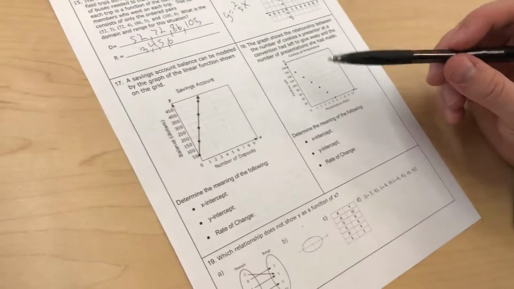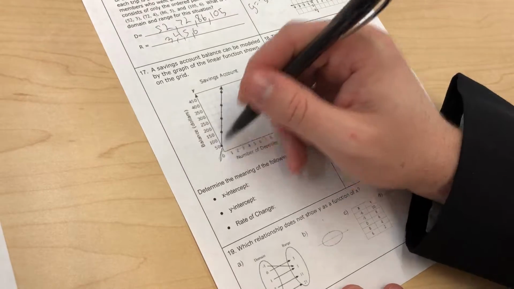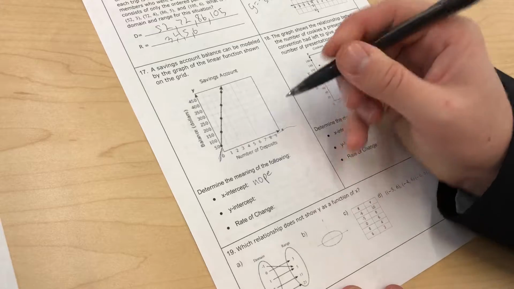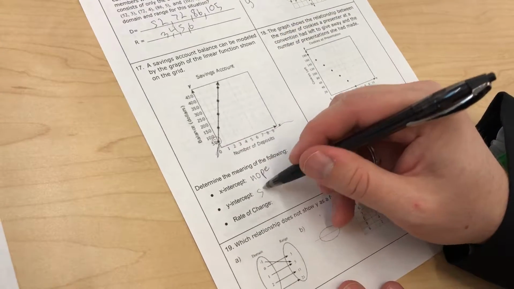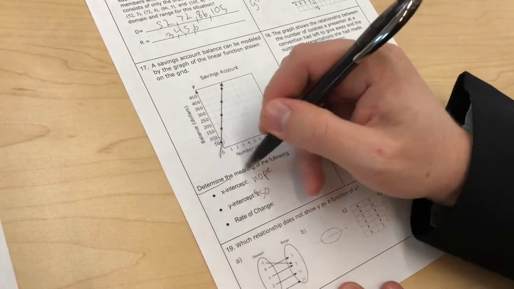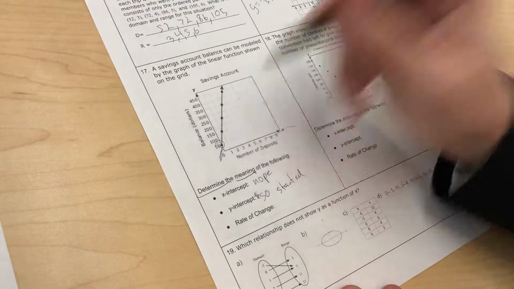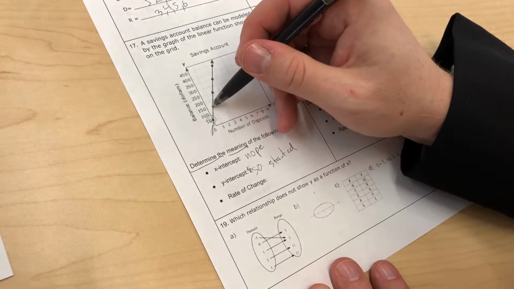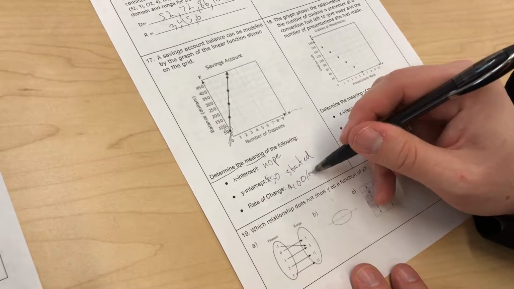On number 17, the savings account balance. The x-intercept, we don't cross the x-axis. It does not exist. That's a nope. The y-intercept right here is $50. If it's asking for the meaning, this is what I started with. This is how much money I had in my account at the beginning. The rate of change, every month it goes up $100. So that's $100 per month.